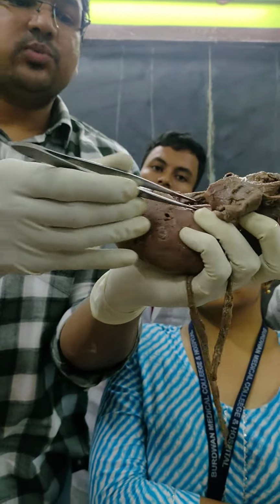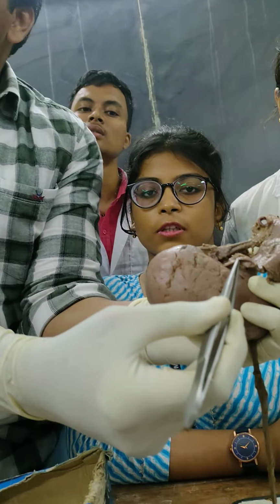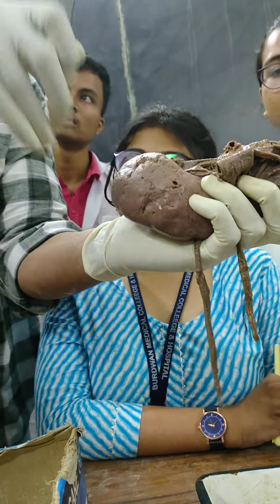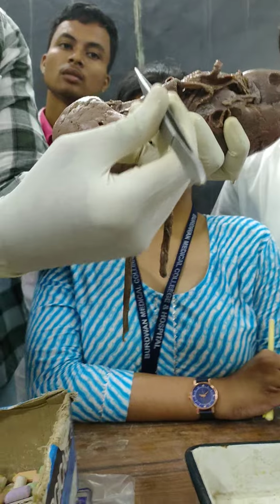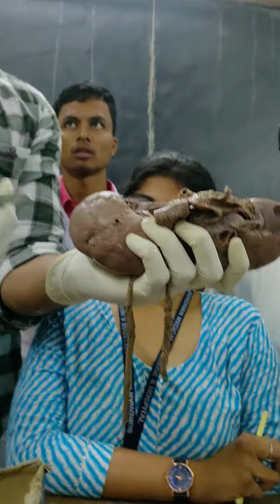So what might be this vessel over here? Renal vein. Okay. Which vein will be longer compared to the left? Because it should cross all the way the vertebra and goes towards the left kidney. So left renal vein is longer.